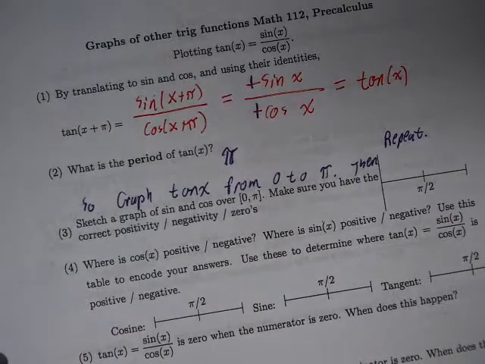So the plan that we'll follow is we'll graph from 0 to pi, then we'll repeat whatever we get. There's the graph of tangent.